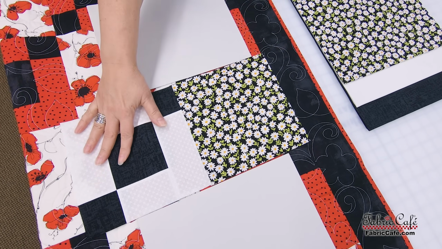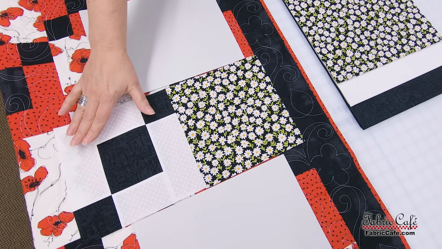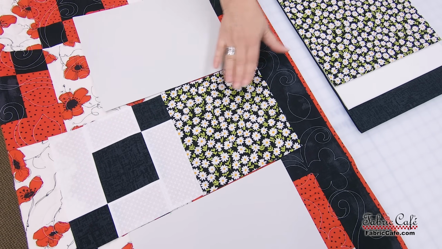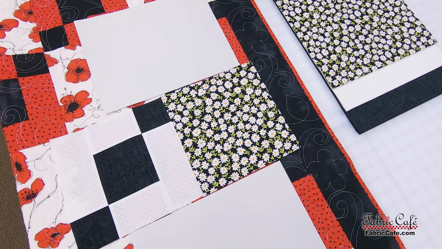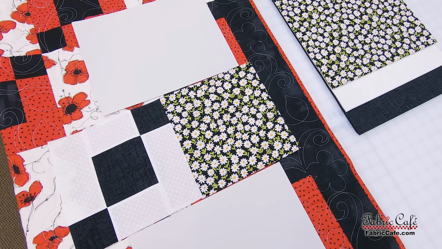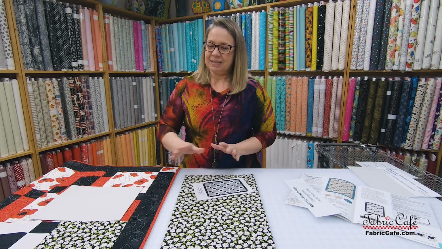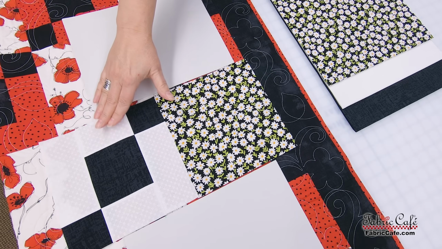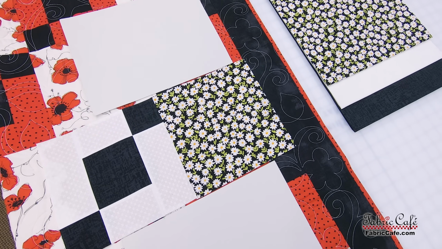Now this block here, our alternate block, is actually assembled. So if you were to take your daisy fabric and use it in this one, it'll be turned around, so it's going to be on its head. So it won't work as well as it would in the main block here. This one's not assembled and sewn together, so it's perfect for directional fabric.